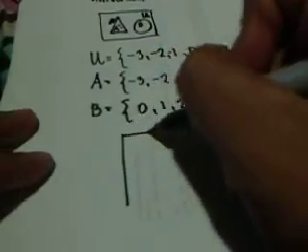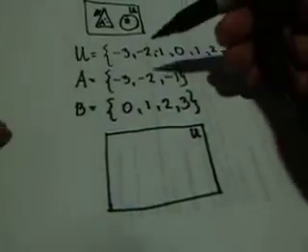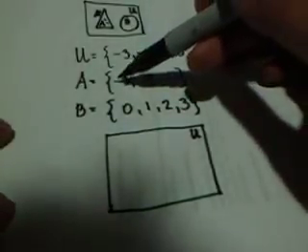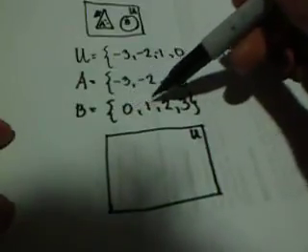Start with a rectangle, wherein that rectangle is represented by the universal set U. Then remember that A has negative 3, negative 2, and negative 1. B has 0, 1, 2, 3.